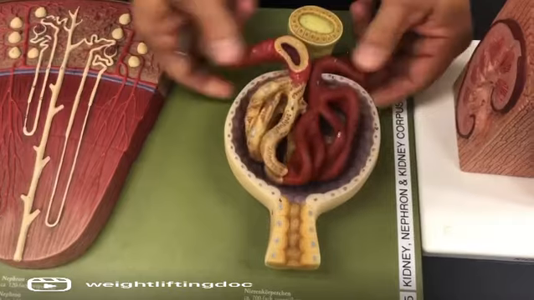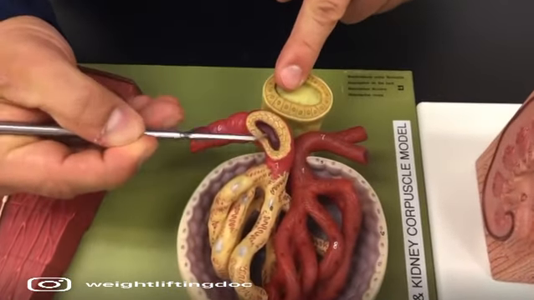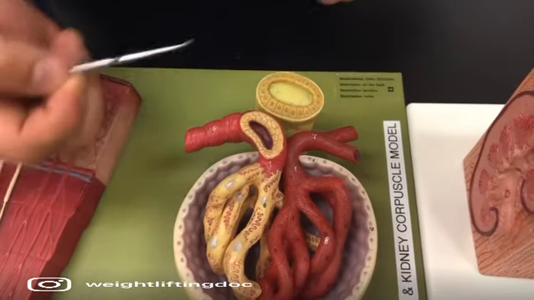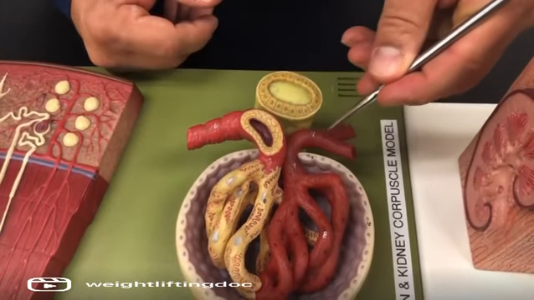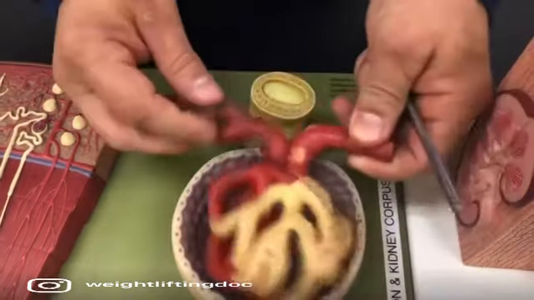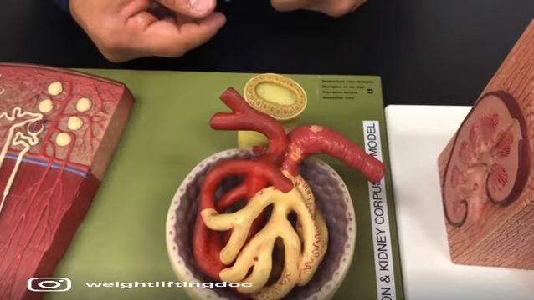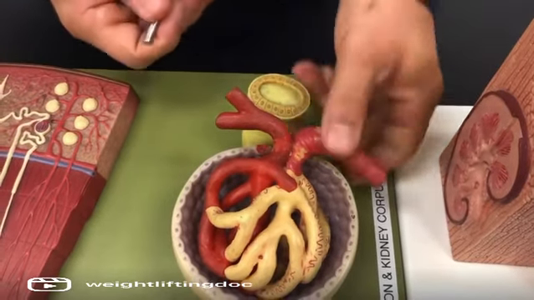Now you have arterioles going in and out of this tuft of capillaries. The arteriole going into the tuft of capillaries is called the afferent arteriole, and the arteriole going out is called the efferent arteriole. The afferent is always thicker, so it doesn't matter if we see it this way. You look for the thicker one. The bigger one is the one that's going in, so that's the afferent arteriole, okay?